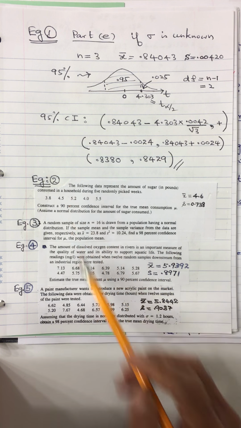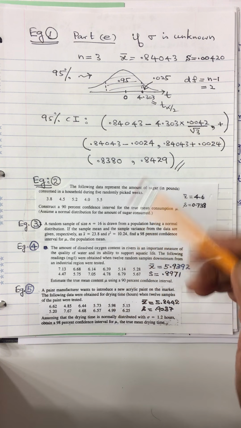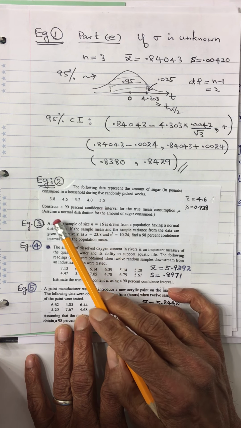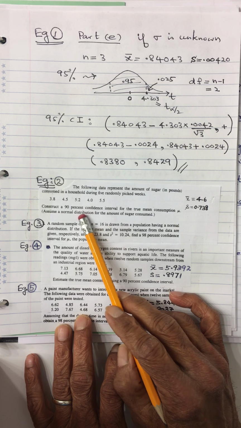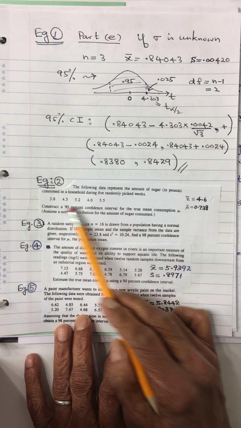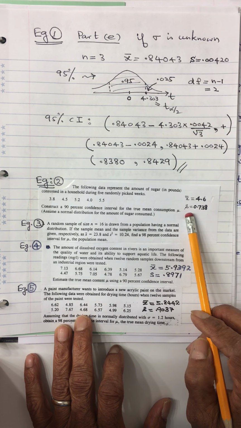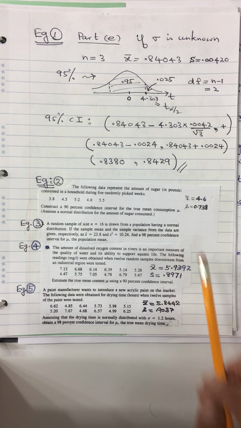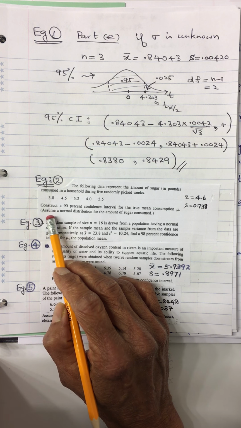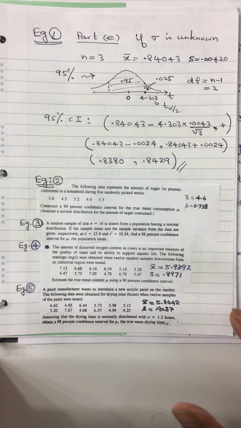Let us look at these three examples very quickly. They are pretty much the same way. Here there are 5 values, and you want to construct a 90% confidence interval. So punch those values into the memory and figure out the sample mean and the sample standard deviation. What you need to watch out for is that it says to assume a normal distribution, so we have no issue.